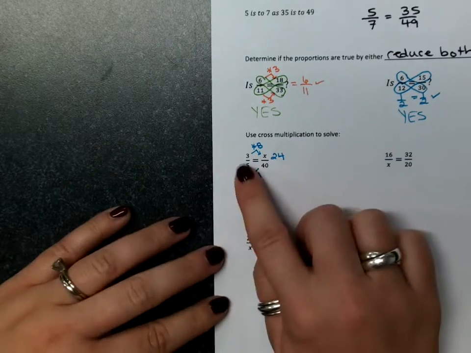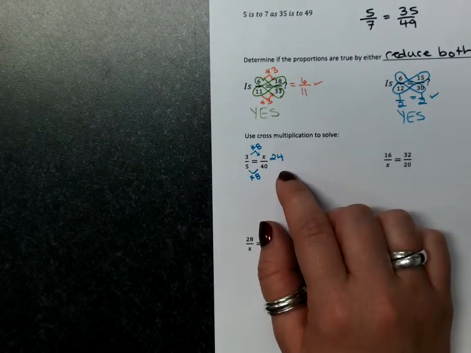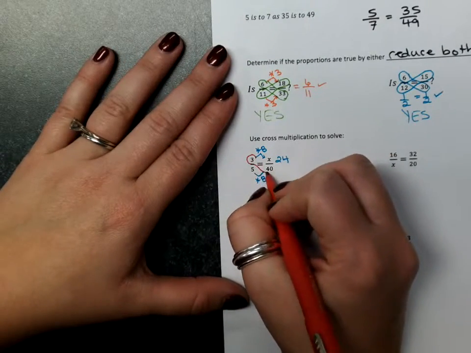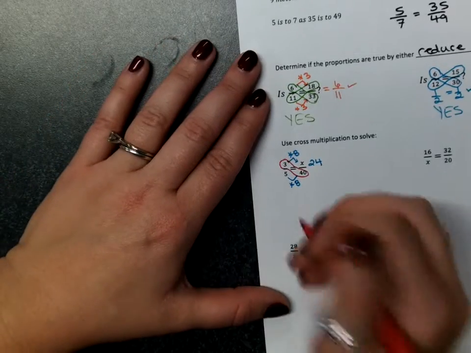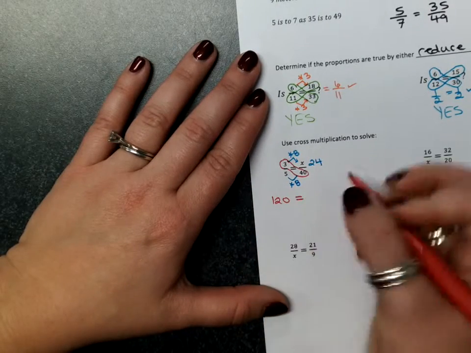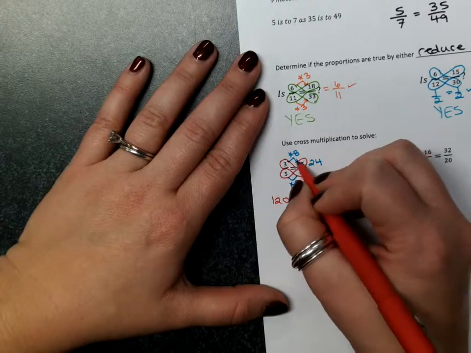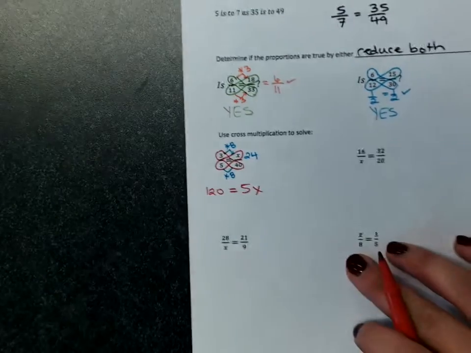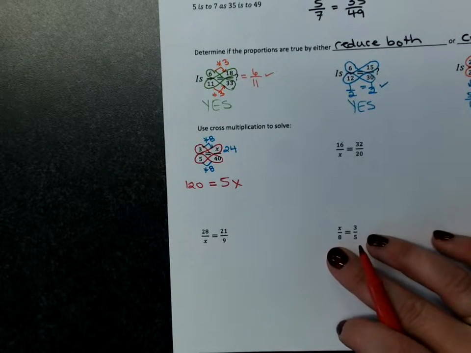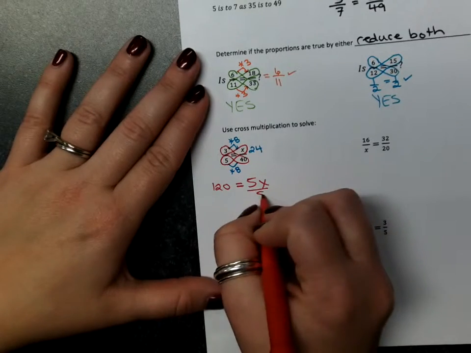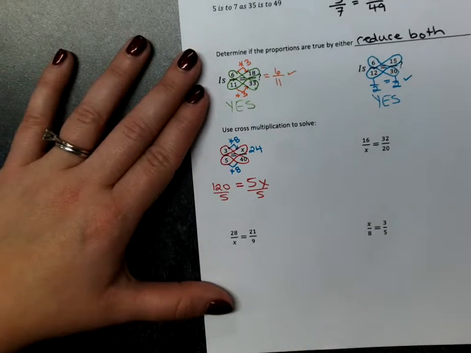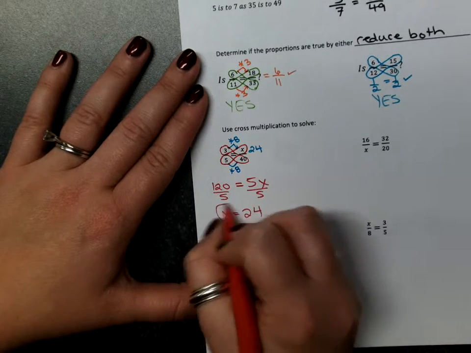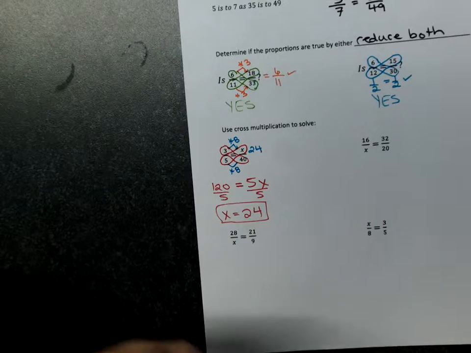Sometimes it's not a nice clean multiplication like that. So let me show you the other way to get to that same answer. If we cross multiply 3 times 40, that gives us 120. Set it equal to the other direction, 5 times x, and you have a very simple equation to solve. 120 equals 5x. And what you can do with that is divide both sides by 5. And 120 divided by 5 will also give you 24. So either way, the answer is 24.